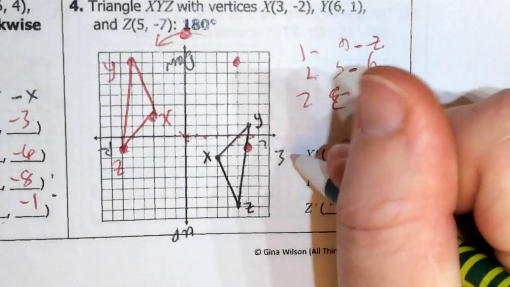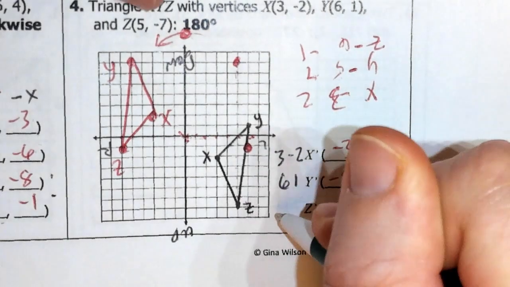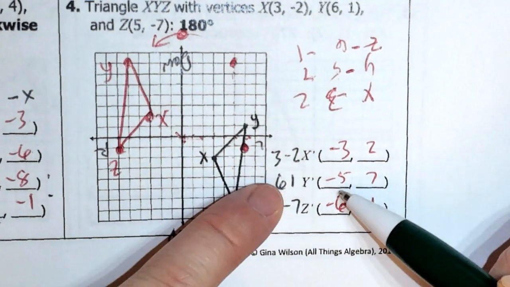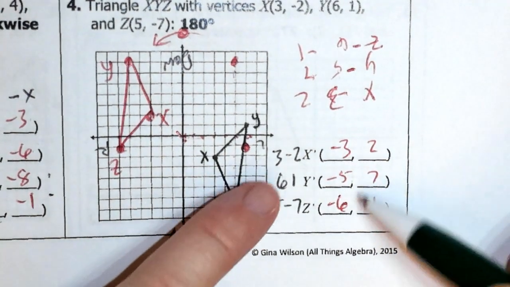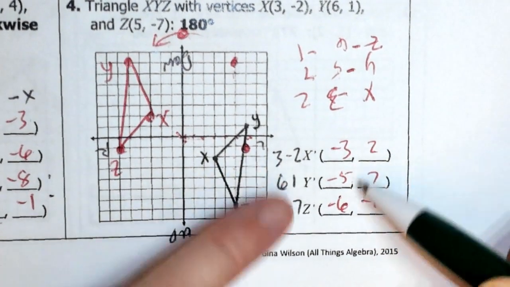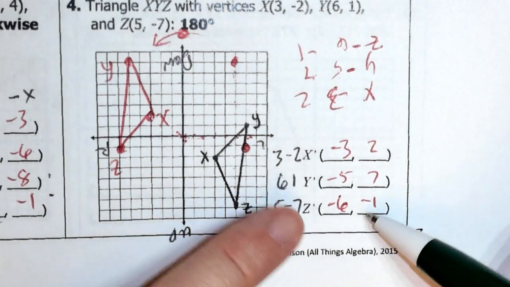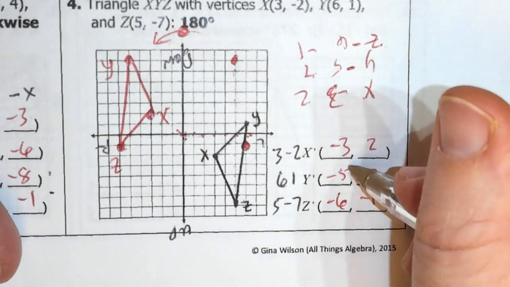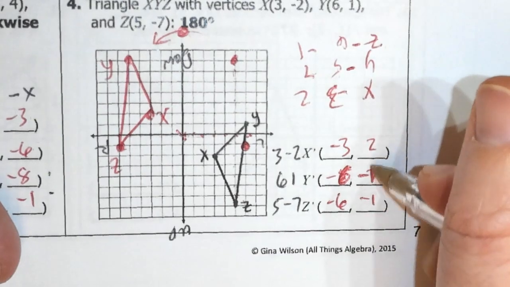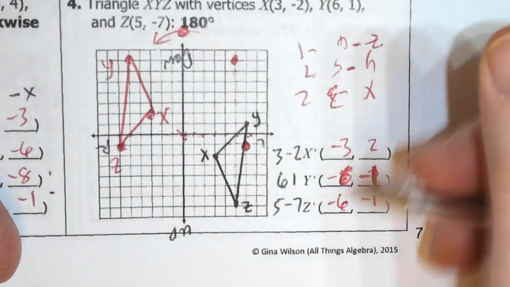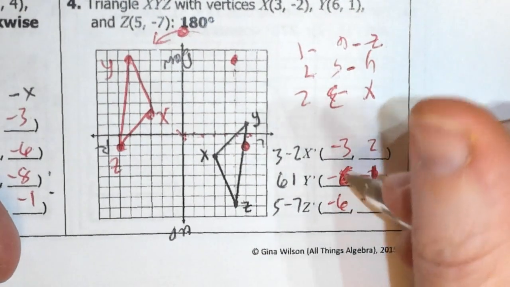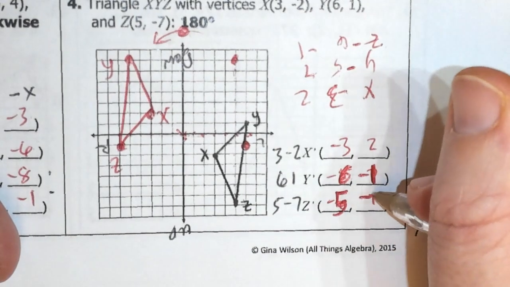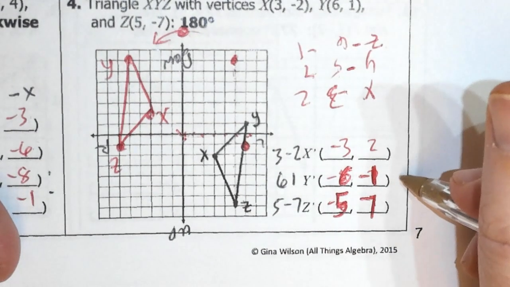Your x was 3, negative 2, 6, 1, and 5, negative 7. Okay, right here. We have 3 and 2, 6. Oh, look at that. We definitely figured out that we accidentally got these two backwards right here. And that's where you catch your mistakes. So this was supposed to be negative 6, negative 1. And then this one was supposed to be the negative 5, positive 7. And that's how you caught your mistake. You just had to fix that.